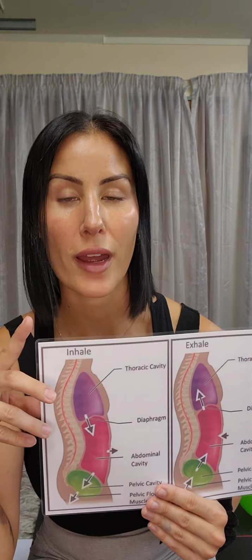Or if you're breathing so shallow through the chest and you're not getting movement through that pelvic floor, with a lack of movement, it's going to start to get tight over time. And if this muscle gets tight, guess what happens? This muscle starts to get tight too. So you can start to see how these two work together as a team. But they also need the help of the abdominal muscles to work in the right order for these muscles to do what they need to do.